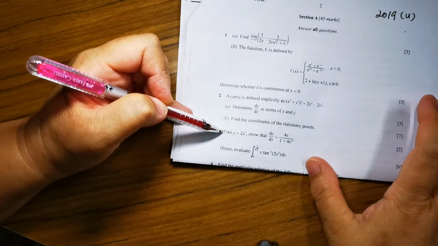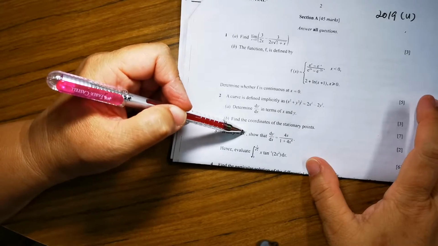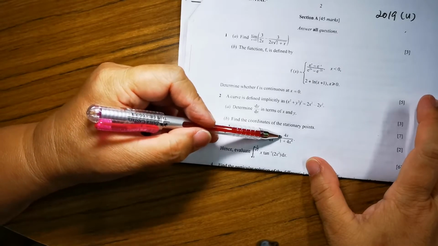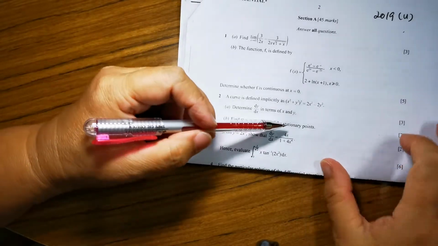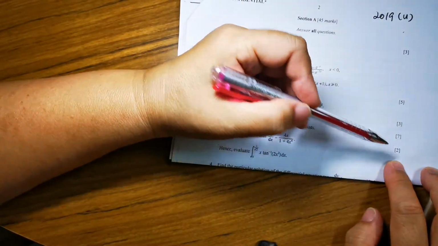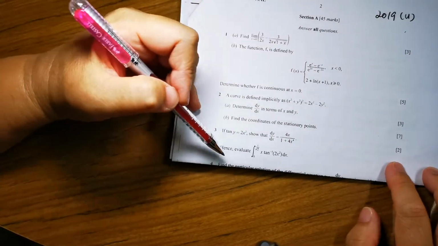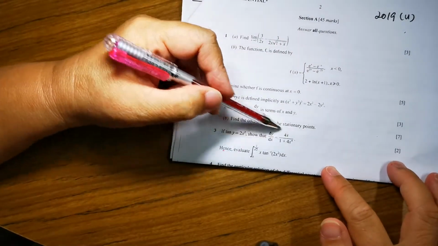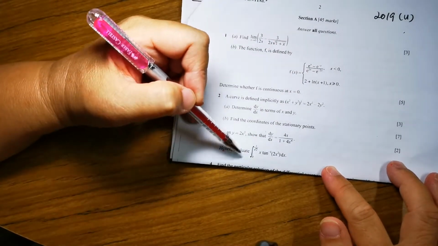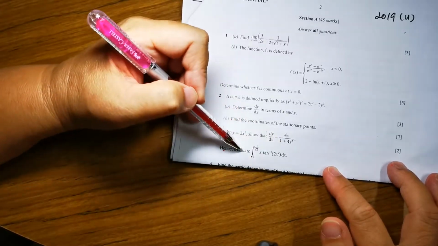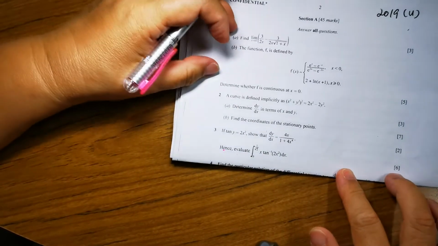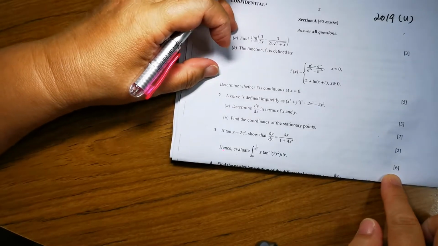So the question is, if tangent y equals 2x squared, show that dy dx equals this one. Alright, 2 marks only, so not too long step. There will be formula that you can apply. Alright, then hence means you must use whatever you have done here. Evaluate this definite integration. Okay, yeah, this part 6 marks. Alright, okay, let's see how the answers look like.